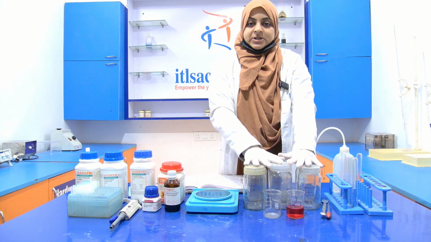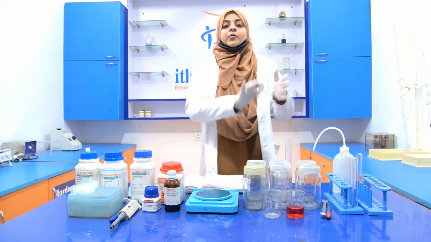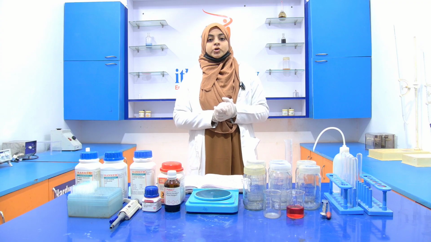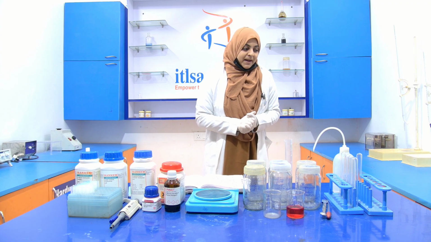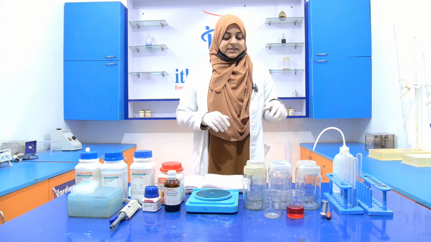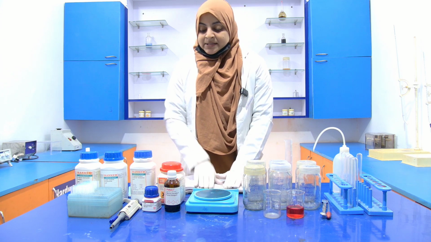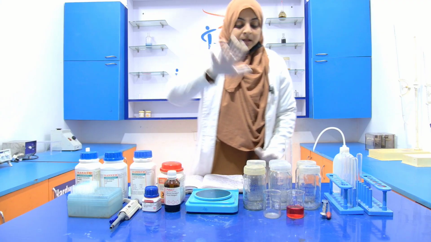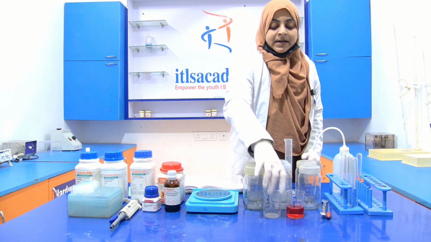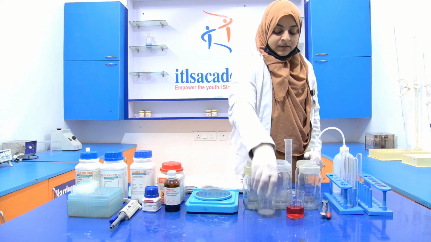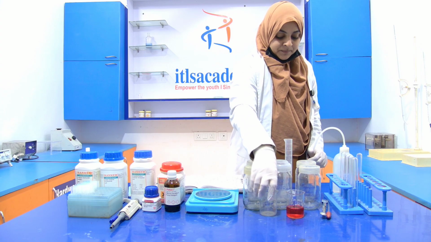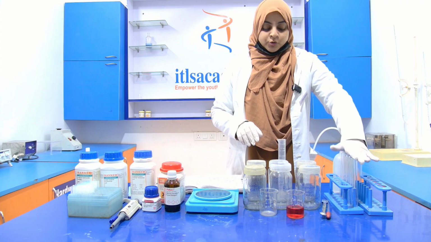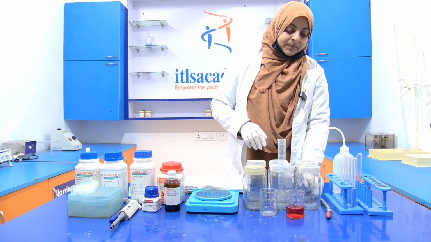That is, this is our reagent bottle in which we have to prepare the reagent. Then some other materials are also required for performing this experiment, and these materials are weighing balance, micropipette, micropipette tips, reagent bottles, discard beaker, measuring cylinder, this test tube stand.